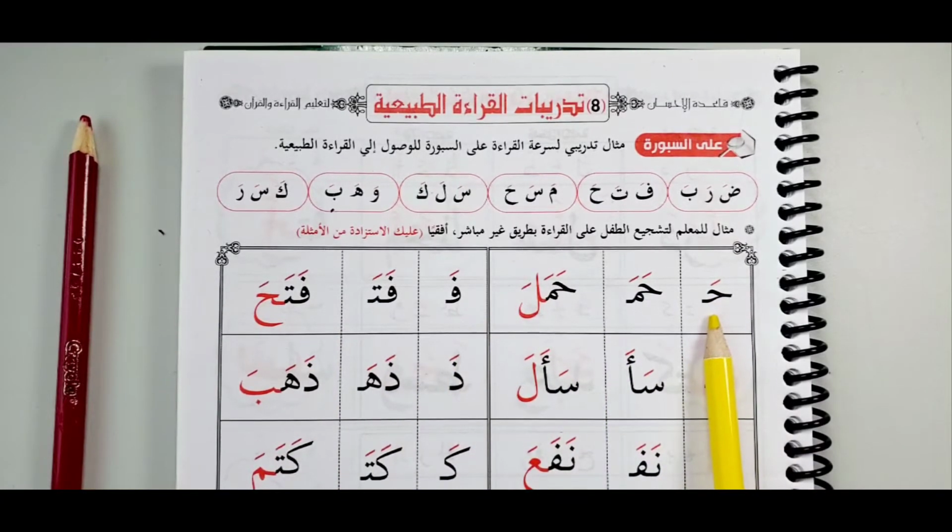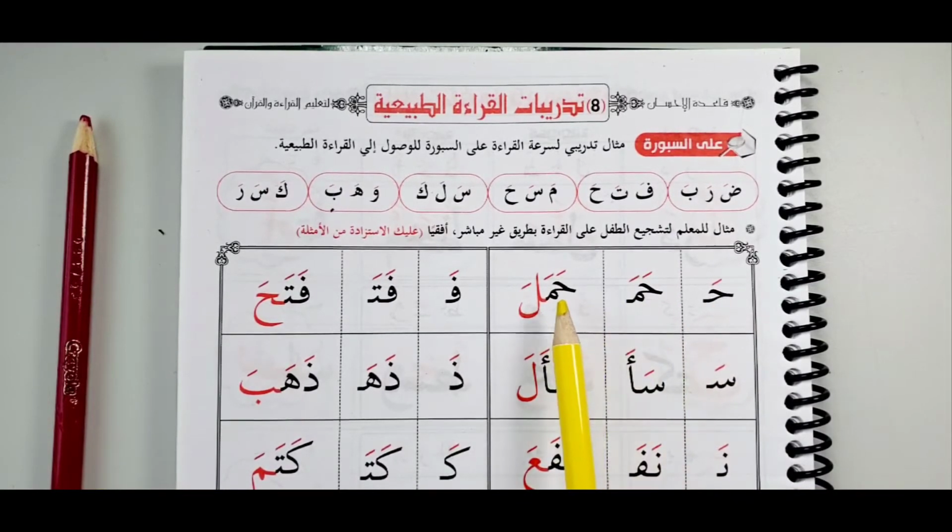For example, the first one, we have ha, ma, hama, hamala. Then fa, fata, fataha. Okay: fataha, hamala, fataha. Then sa, sa'a, سأل; ذا, ذه, ذهب.